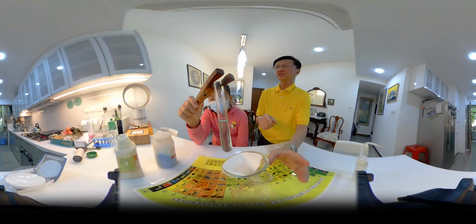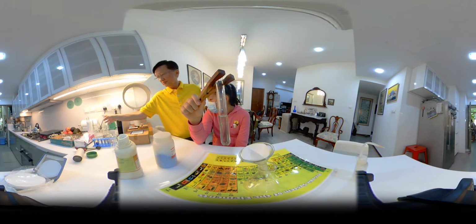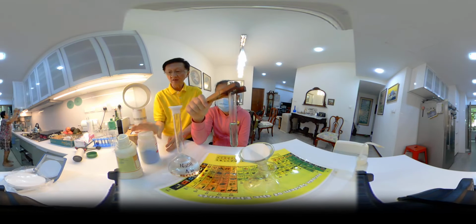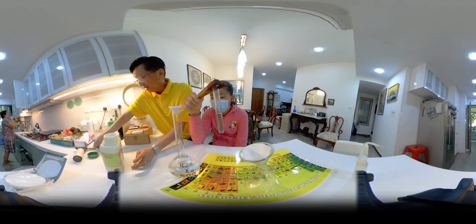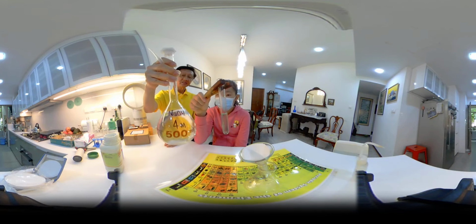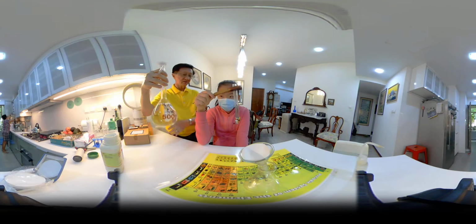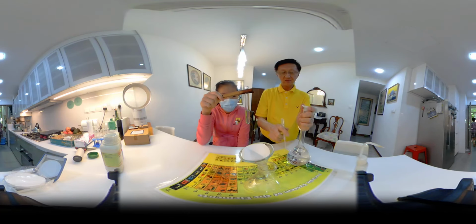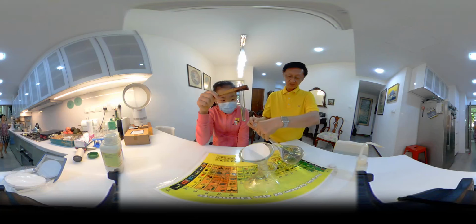Now we got to precipitate out the nickel by putting in sodium hydroxide, NaOH, and we are going to precipitate out the nickel by putting in sodium hydroxide.